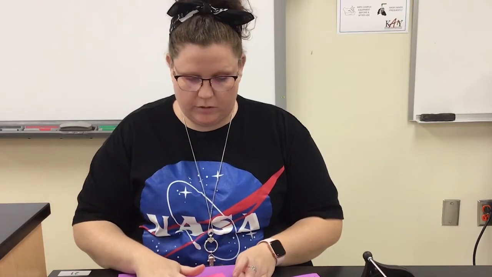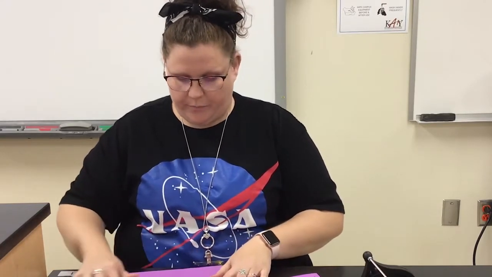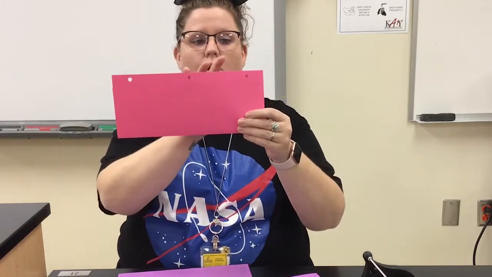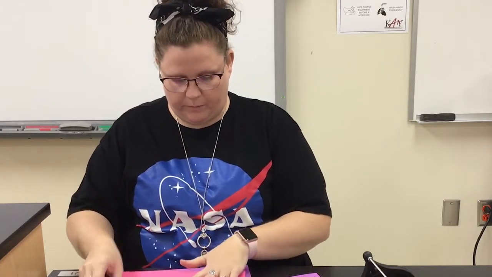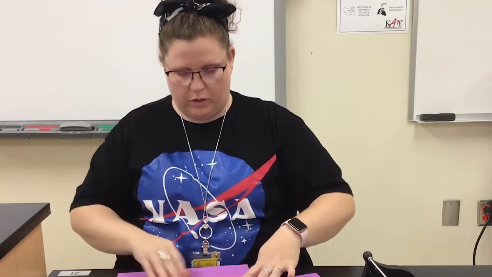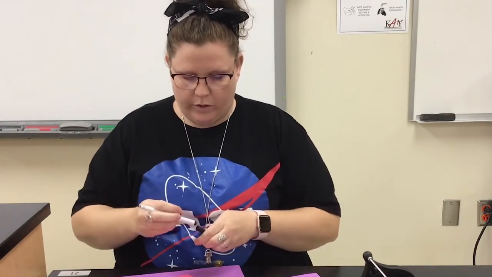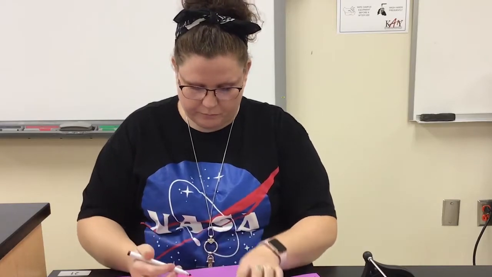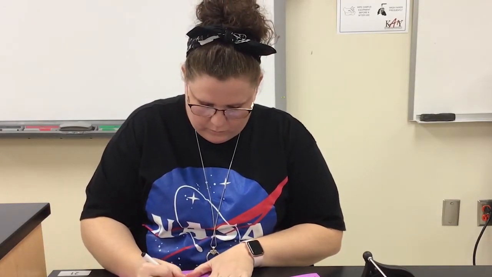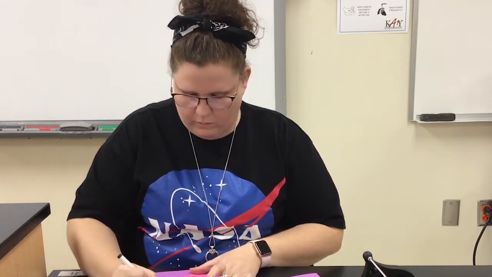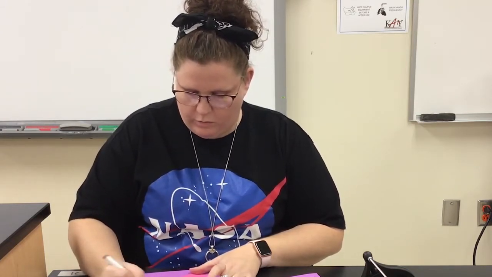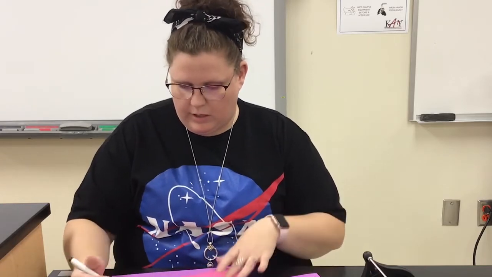The first thing we're going to do is fold that hot dog style, leaving the holes open so that you can see through them. And then under the first hole, on either side, it doesn't matter, we are going to write the letter A. Under the second hole, we're going to write the letter F. And under the third hole, we're going to write the letter M.